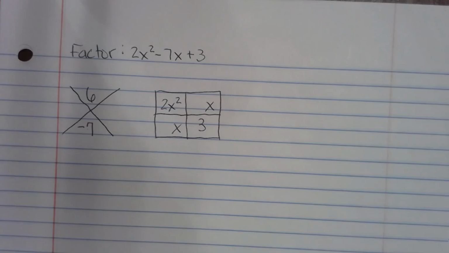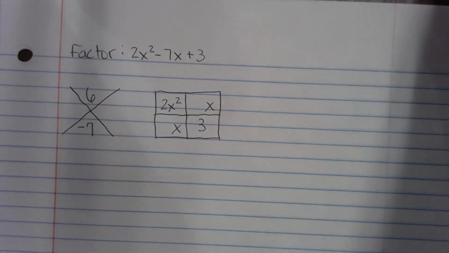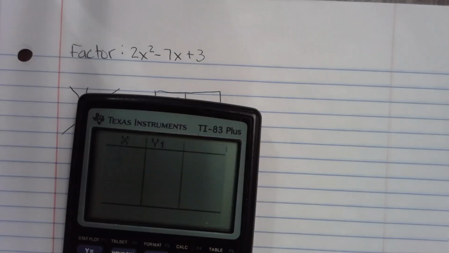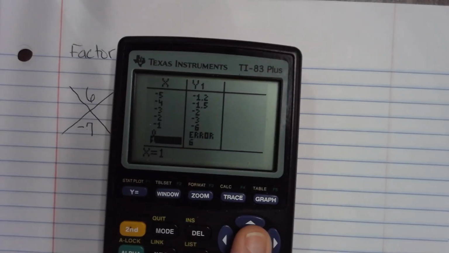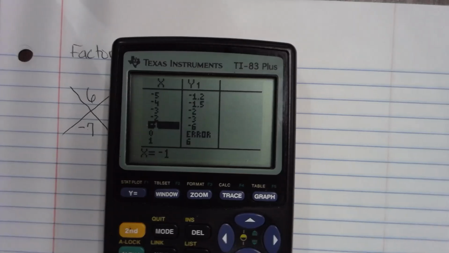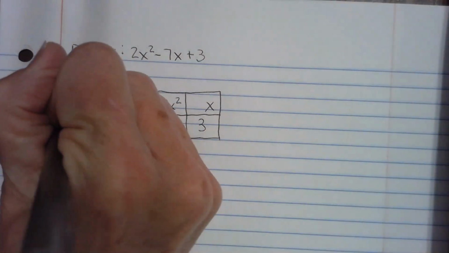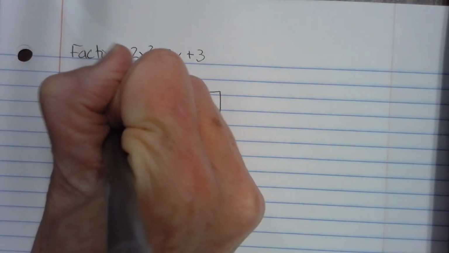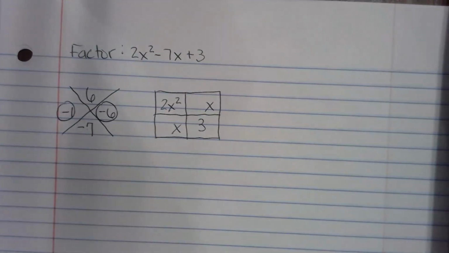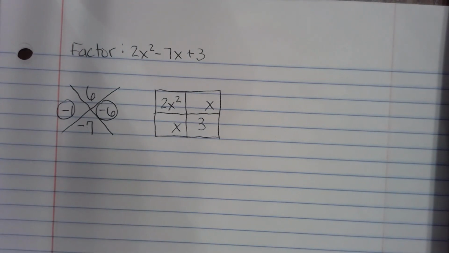So what are my magic numbers? Let's see. Right here, we know that if we combine that -1 and that -6, I get a -7. So that is the magic numbers. -1 and -6. I can stop right there. When I make my parentheses, what are my signs going to be?